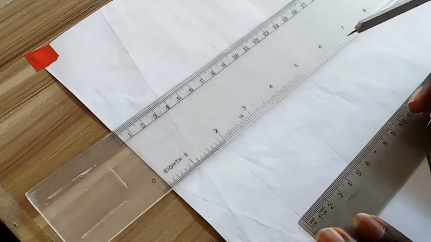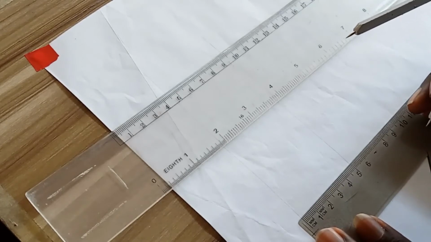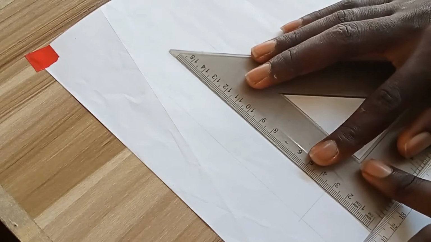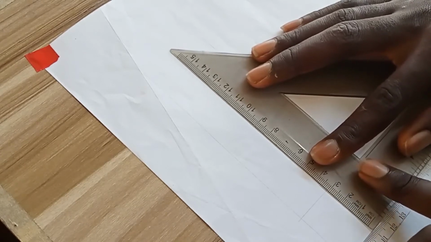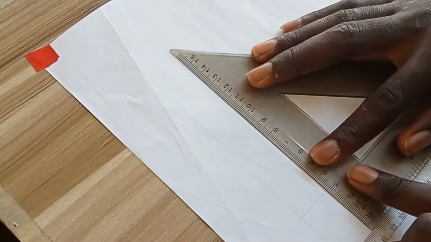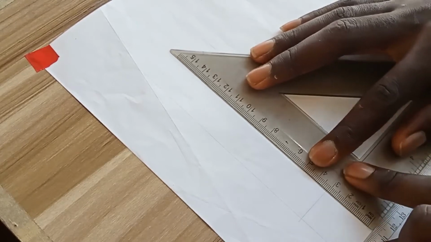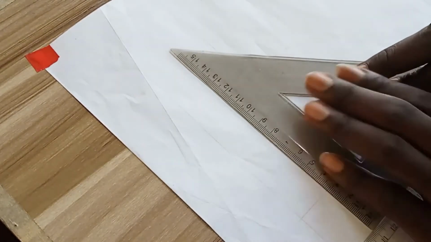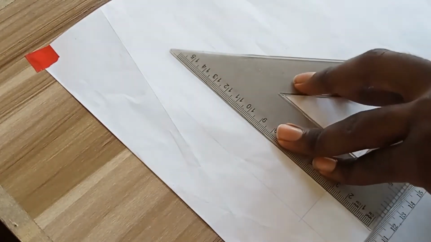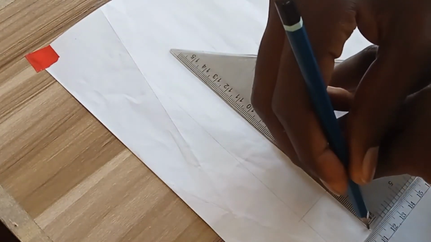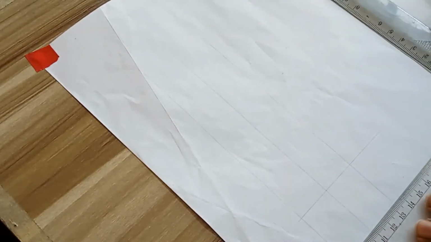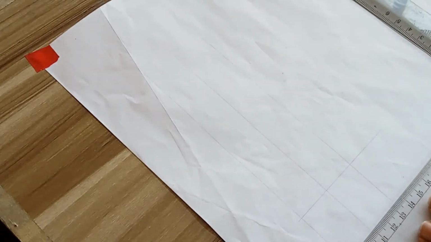Okay, so I'm going to try to measure my bisector for my plan and front elevation. So since it's 50, it has to be 2.5, that's 25 mm.